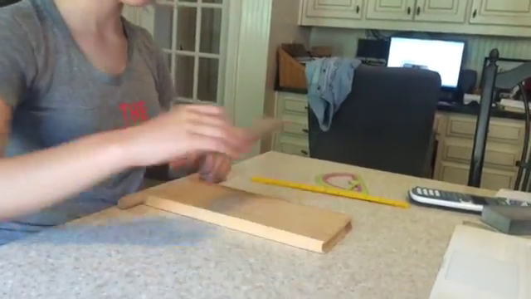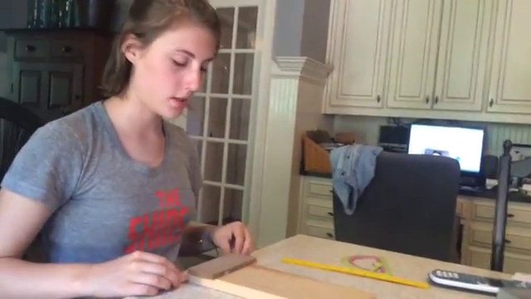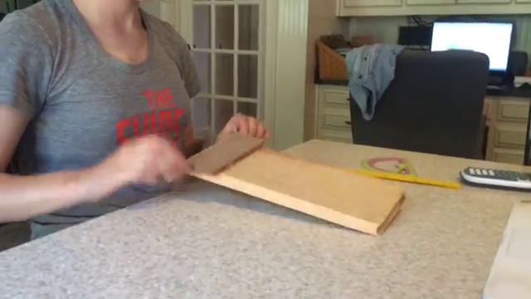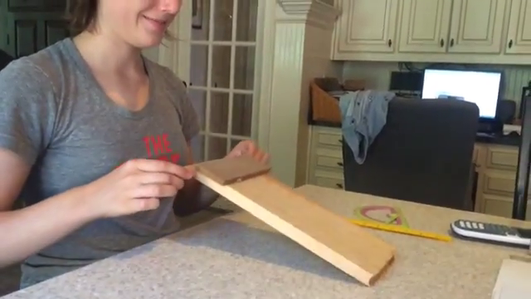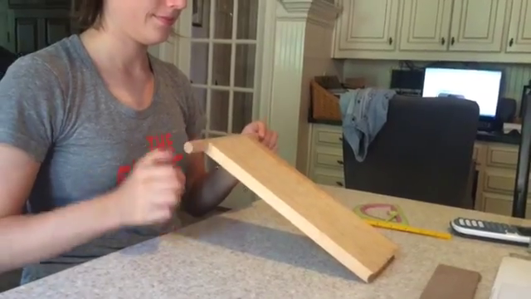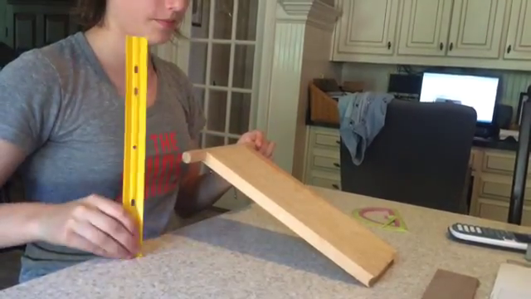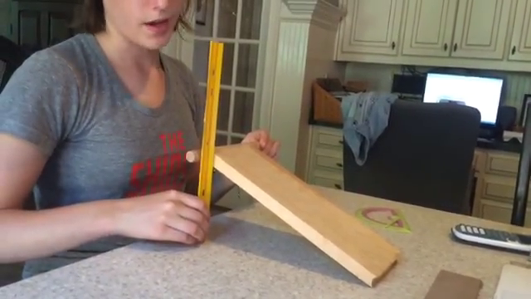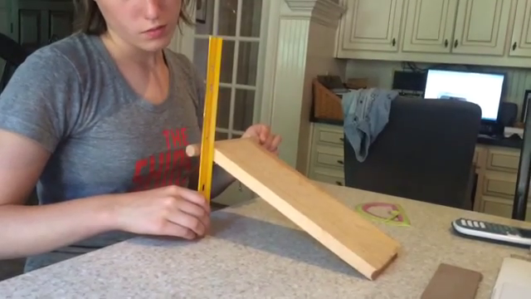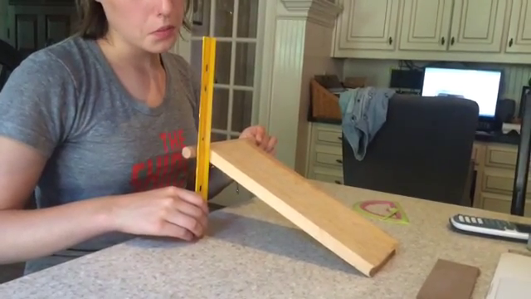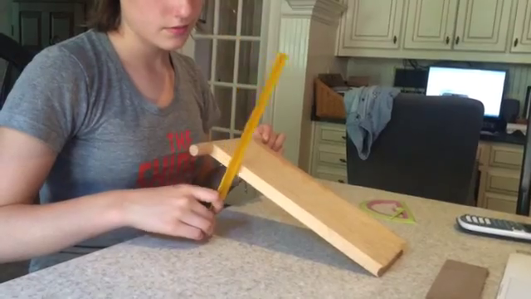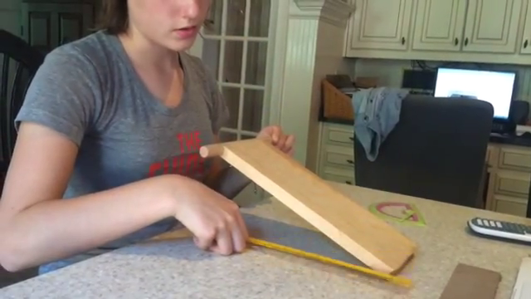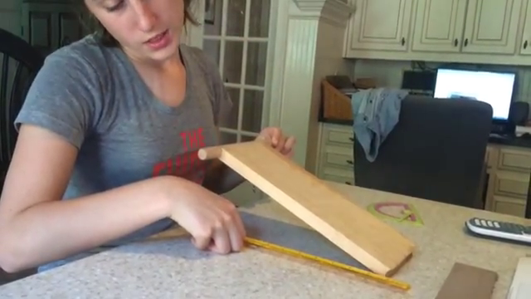Okay, now trial 3 of the wood block. Vertical is about 13. Horizontal is 27.